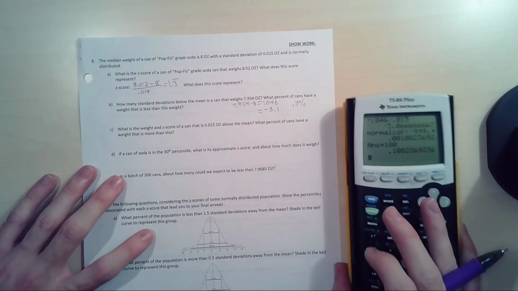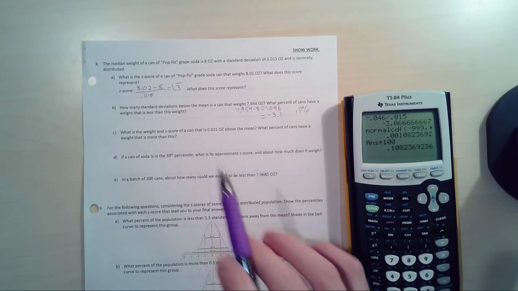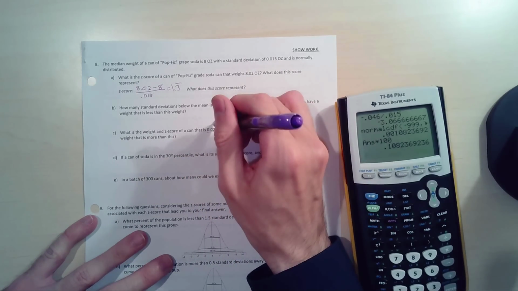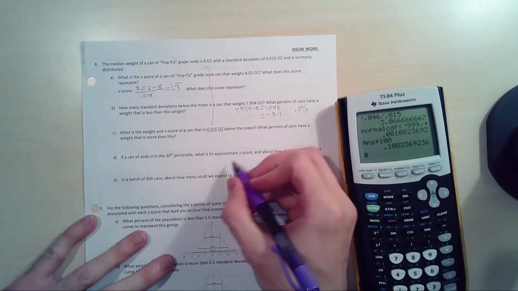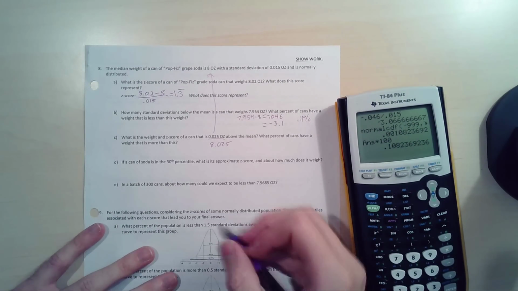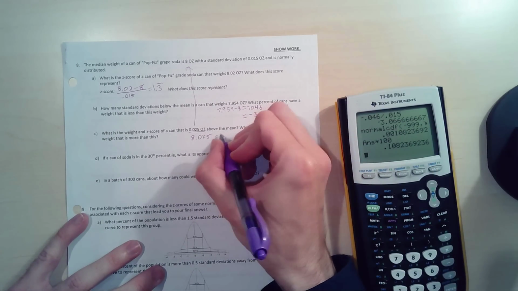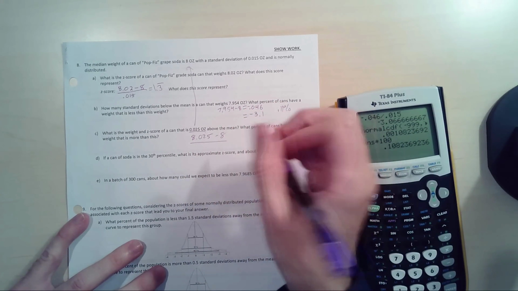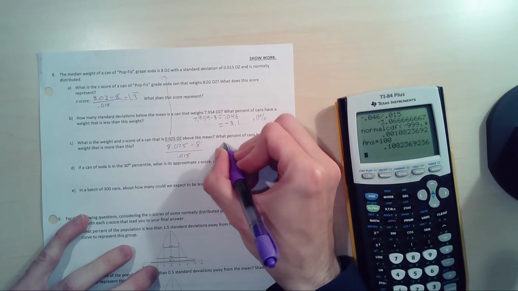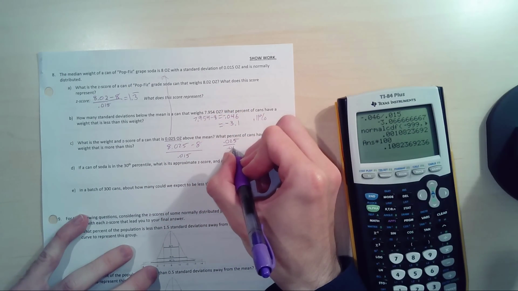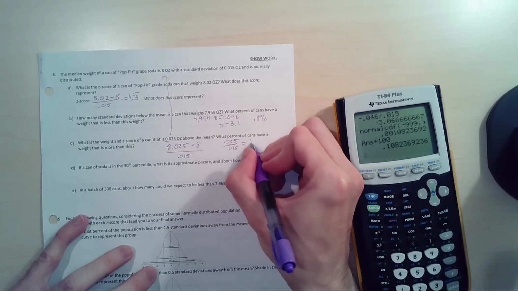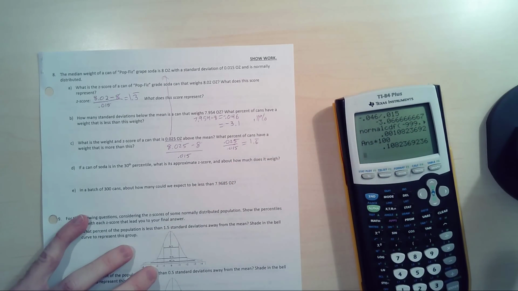Not too bad. What is the weight and z-score of a can that is 0.025 above the mean? Well, if you're 0.025 above the mean, which is 8, you must be 8.025. Easy enough. Using your normal z-score formula, you're going to get that minus 8 divided by 0.015. Please note, you actually didn't need to do that part. You could have just done 0.025 divided by 0.015. Maybe think about why that's true. Regardless, you're going to get 1.6 repeating.